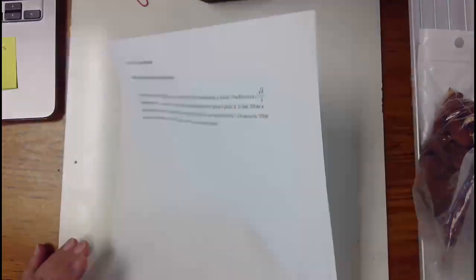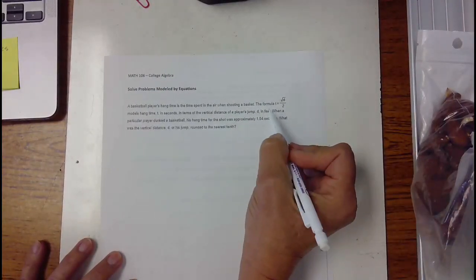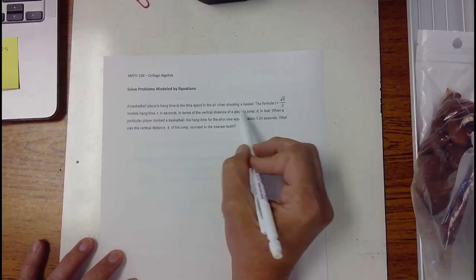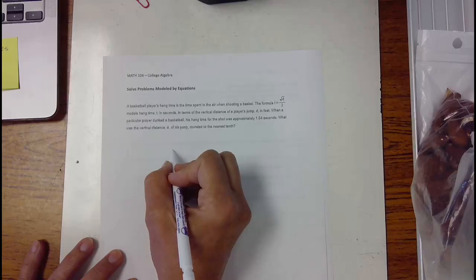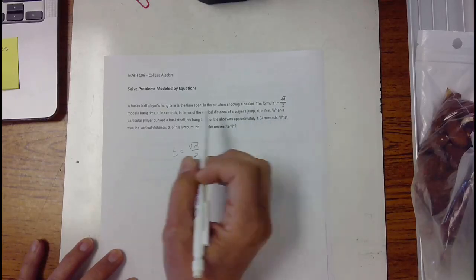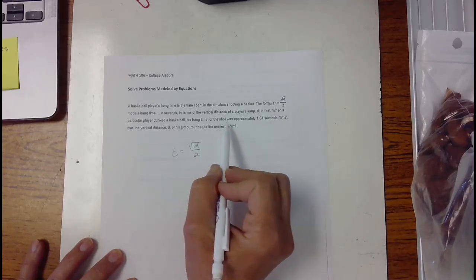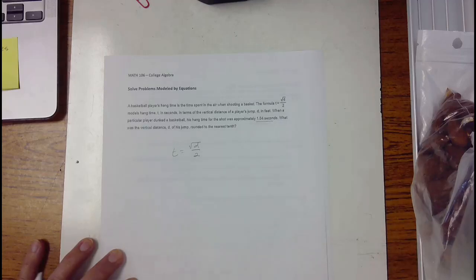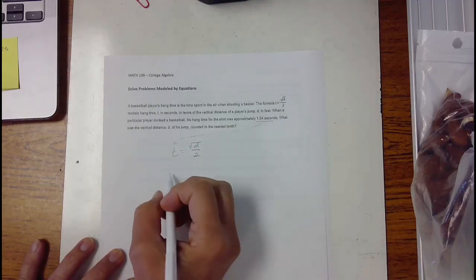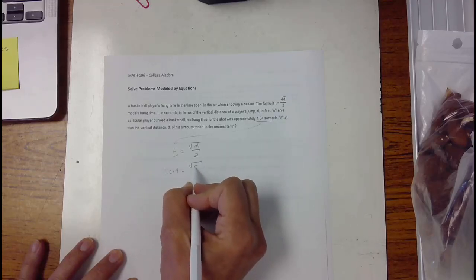This last part is just simply putting your formula in. So in other words, a basketball player's hang time when shooting is in the formula T equals the square root of D over 2. And in this case, when a particular player dunked the basketball, the hang time was approximately 1.04 seconds. So what I'm going to do is substitute that back in for my T, and I'm going to have 1.04 is equal to the square root of D over 2.